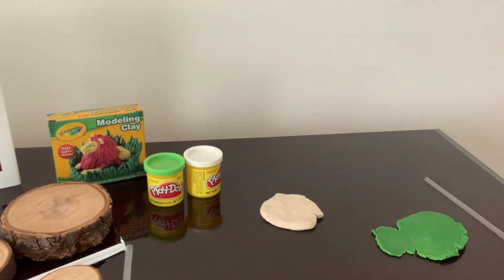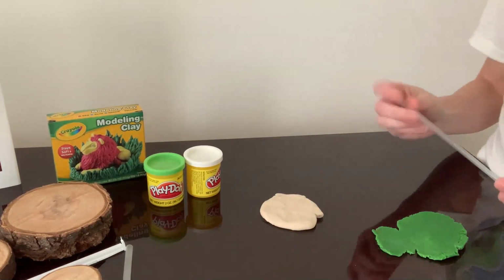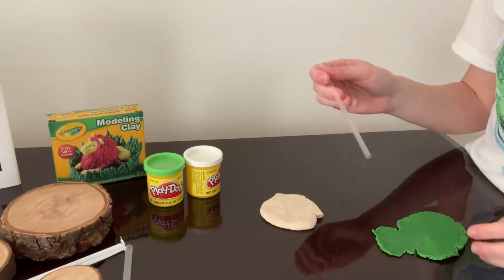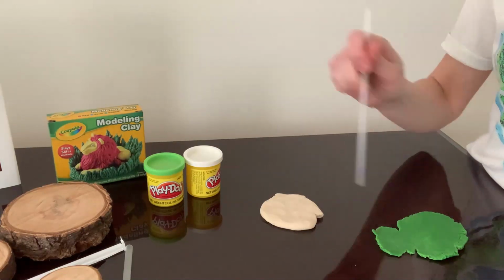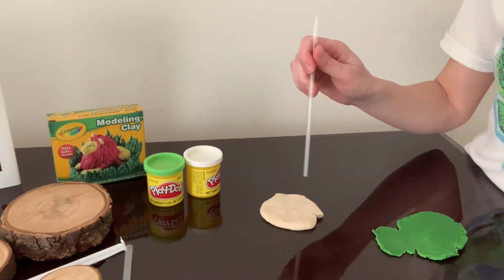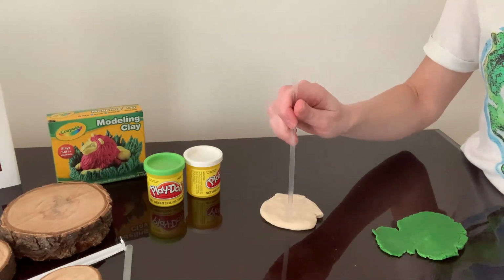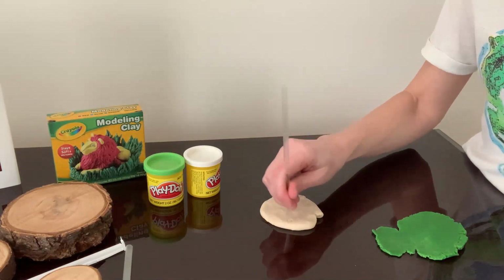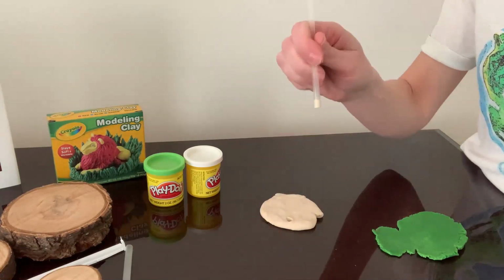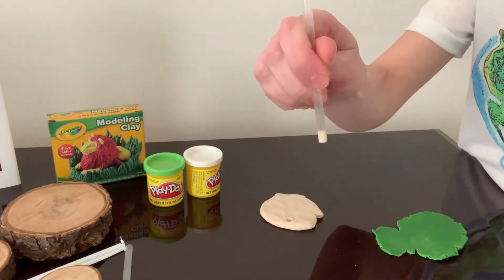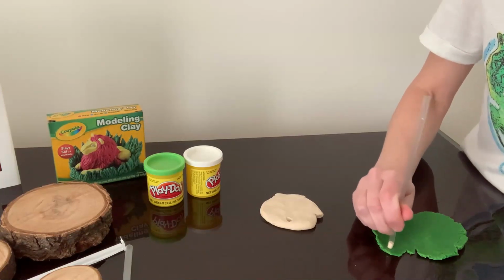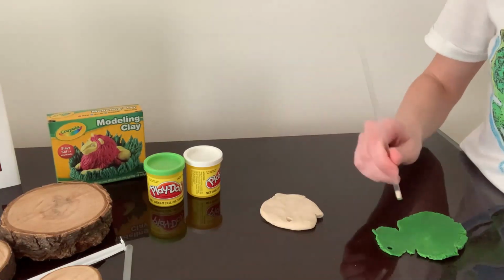Okay, so I have my straw. This is going to represent like the increment borer that goes into the tree, and I'm going to be sticking it in, alternating back and forth. So here is my spring growth. Just stick it in and wiggle it a little bit so the clay comes with, and that one's nice and thick. And then I'm going to stick it in the green for the summer growth, and you're just going to go back and forth, back and forth.